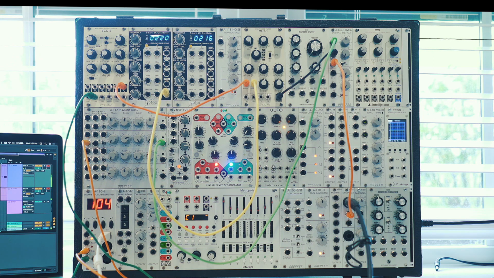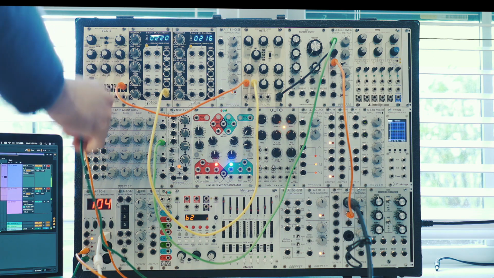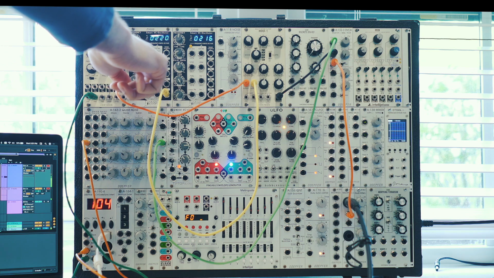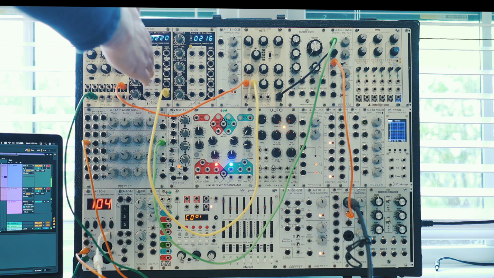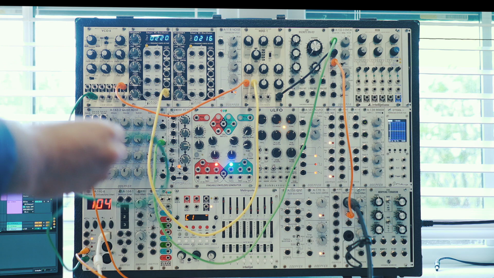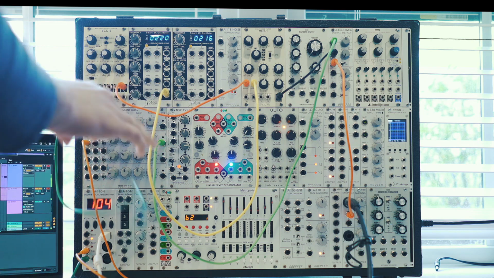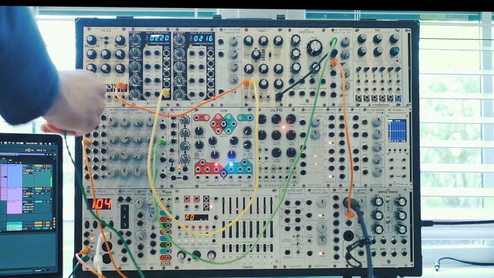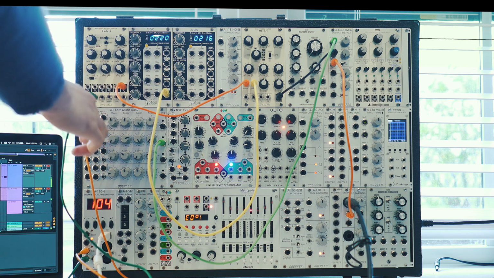So we're getting a pretty interesting result over here. The pitch of this oscillator is tracking the keyboard, but this oscillator is not because we do not have any pitch control on it yet. Now I only have this one output here, and I need to duplicate this over to plug it in over here. And this is where a mult will come in handy.